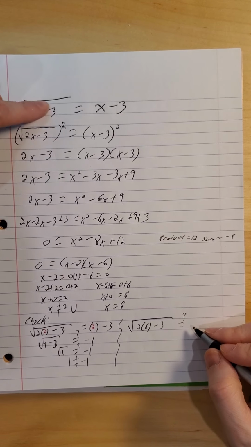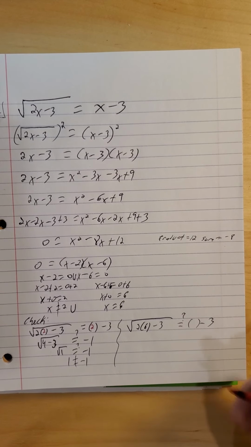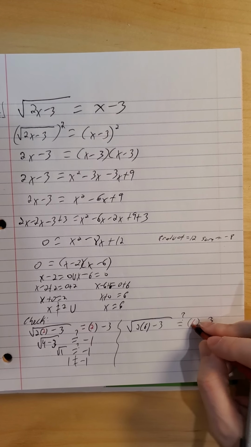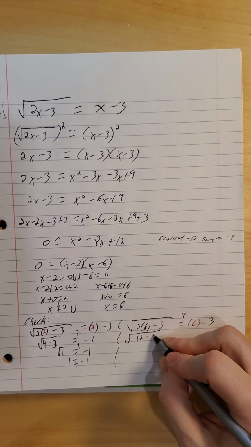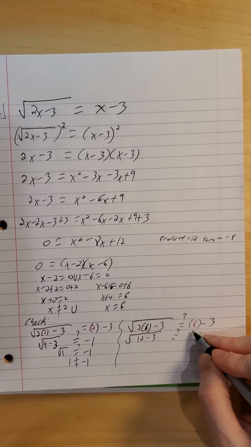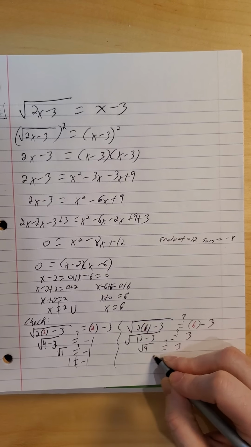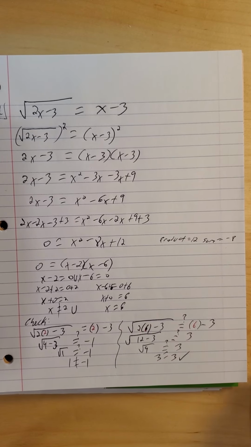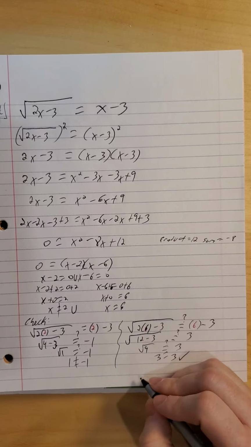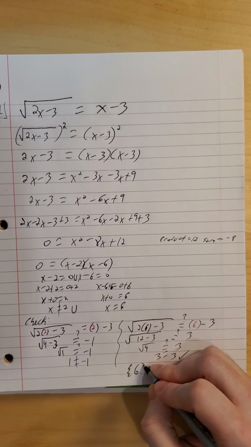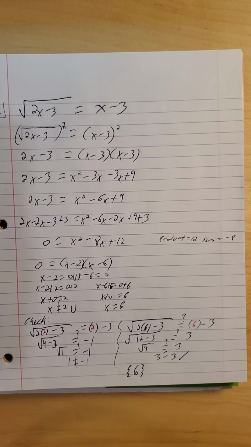And again, I'm going along with the original problem only. So we're filling in 6's. So root 12 minus 3 possibly equal to 6 minus 3 is worth 3. Square root of 9 possibly equal to 3. 3 equals 3. That one is true, so we do get to keep the 6. So we had one solution only, the positive 6. 2 was our extraneous solution.